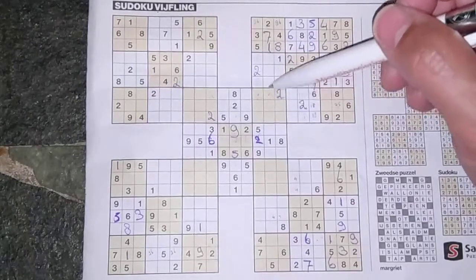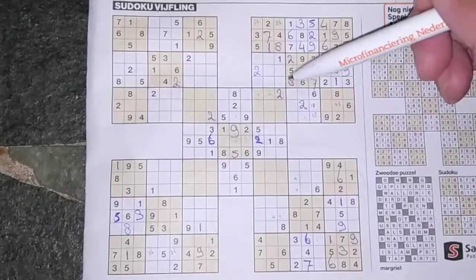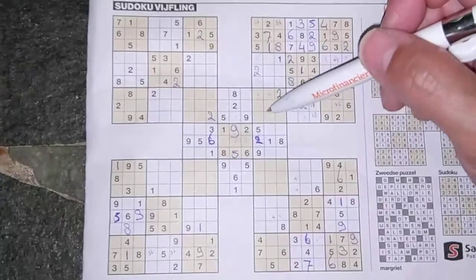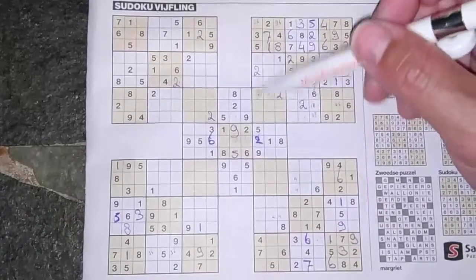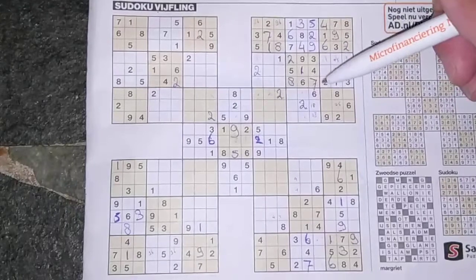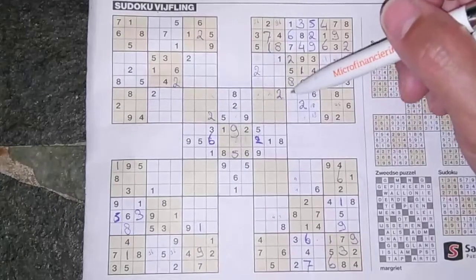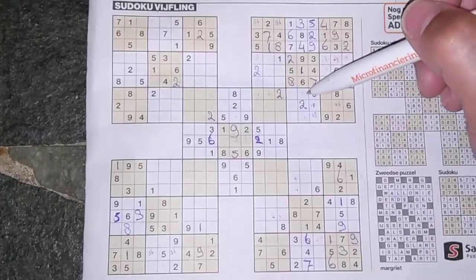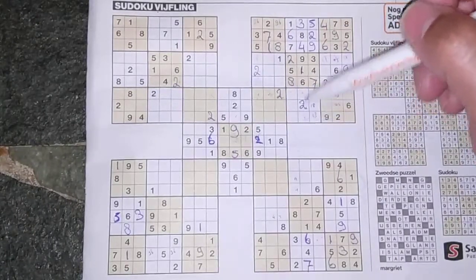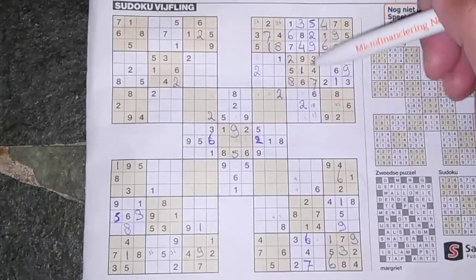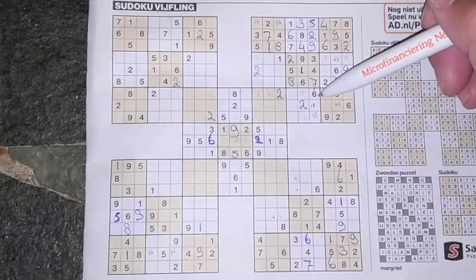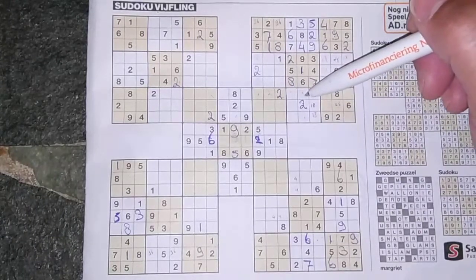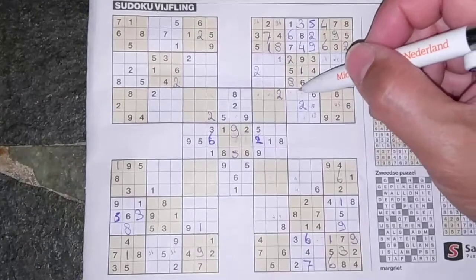5, 9. Here should be the 9. How about these two numbers? Should be the number 7 and 5. We have here 7 and a 5.